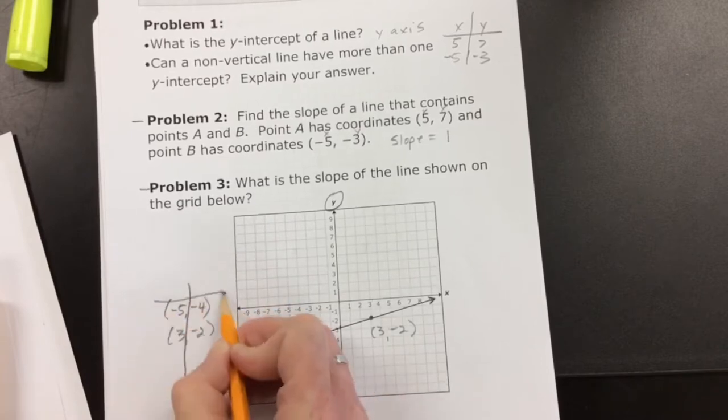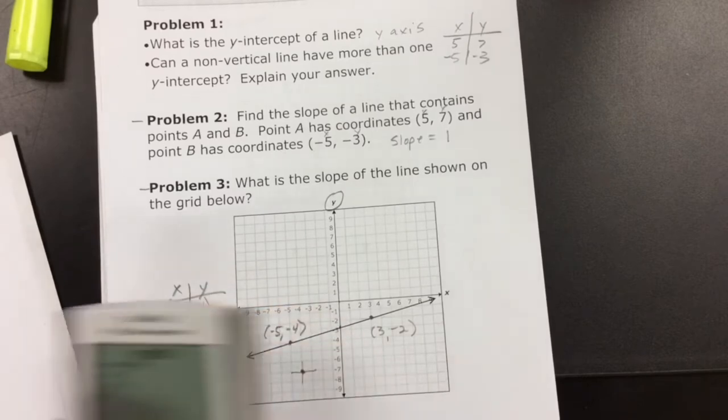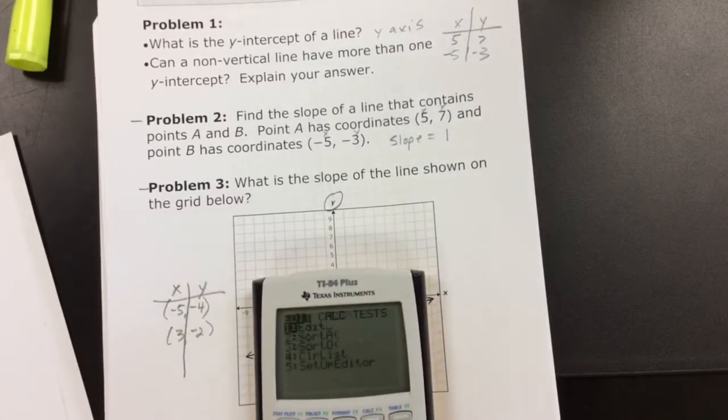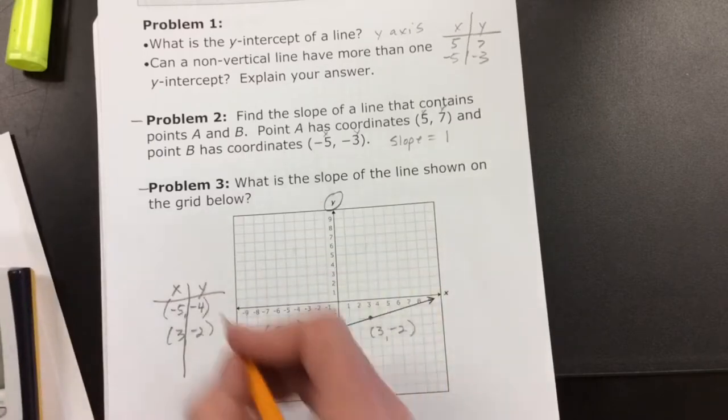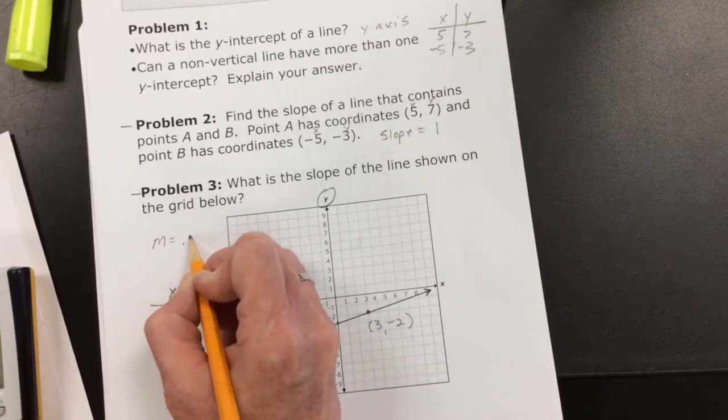So let's put this in our table and put it in our calculator. Stat, Edit, and tab over, and we have negative 5 and we have 3. Go up and over, we have negative 4 and negative 2. Hit Stat, tab, and go down to 4. Enter all the way down, and our slope is 0.25. So m equals 0.25.